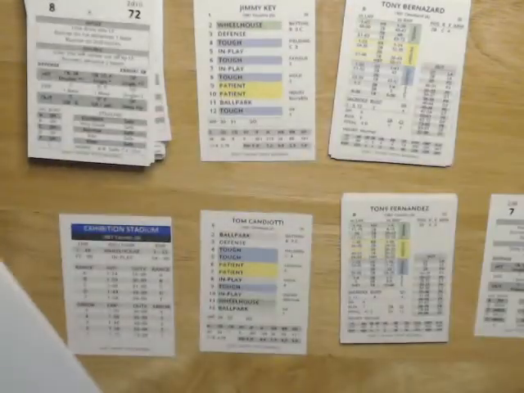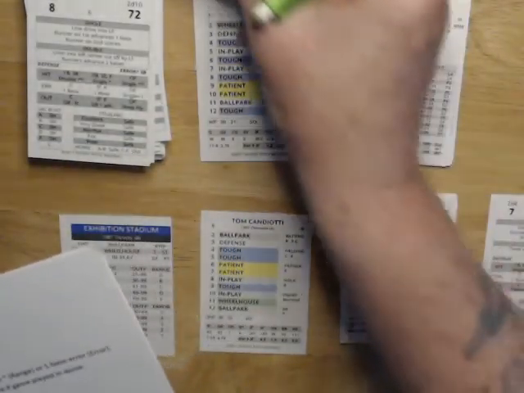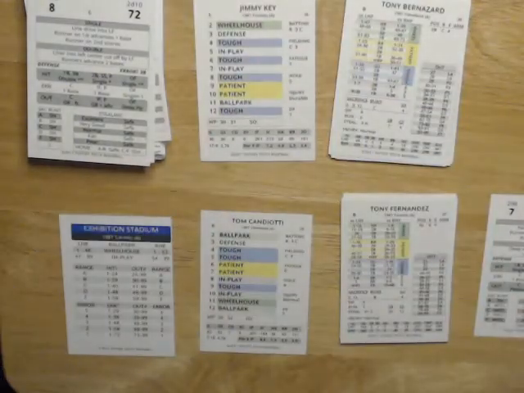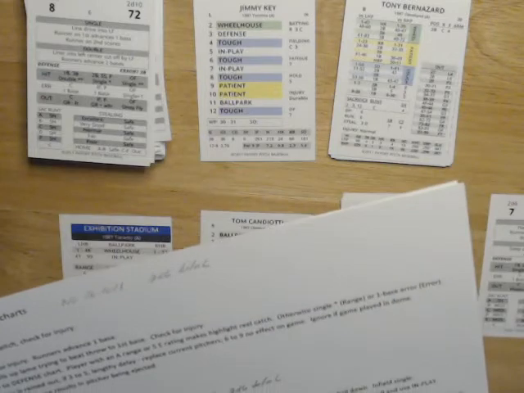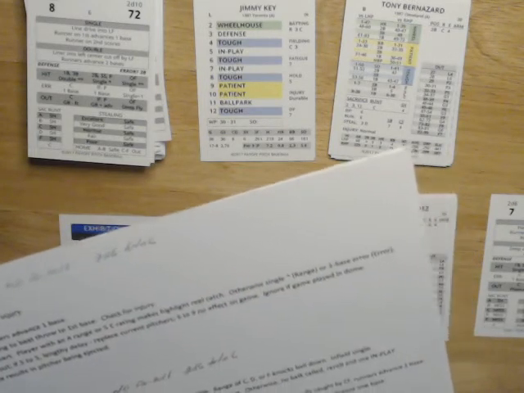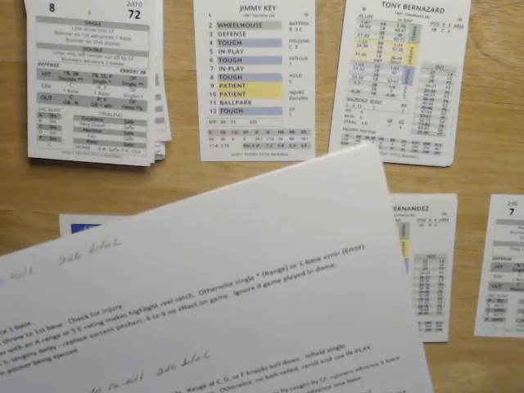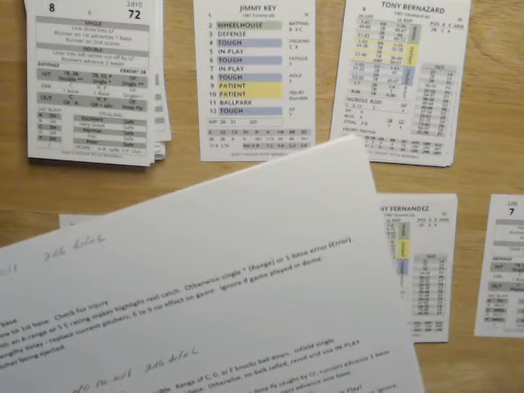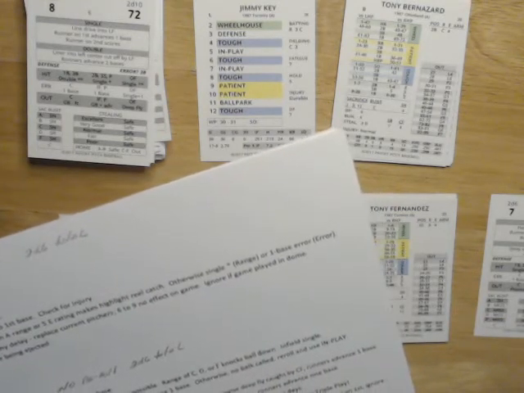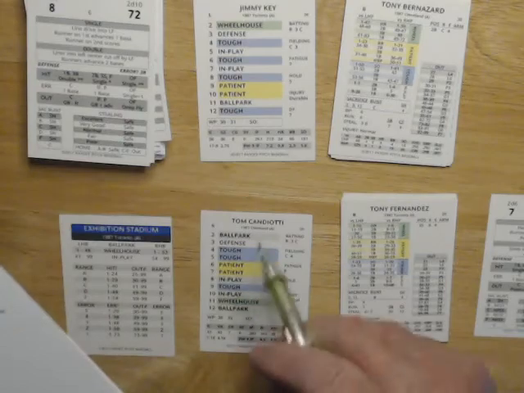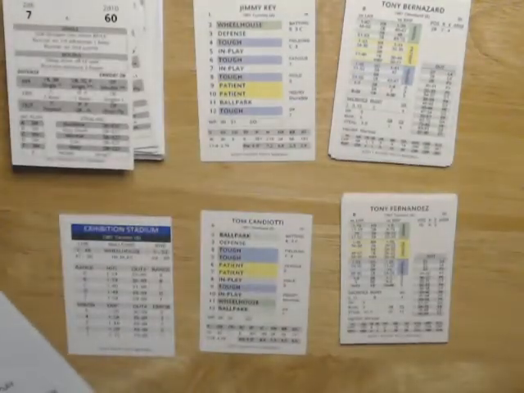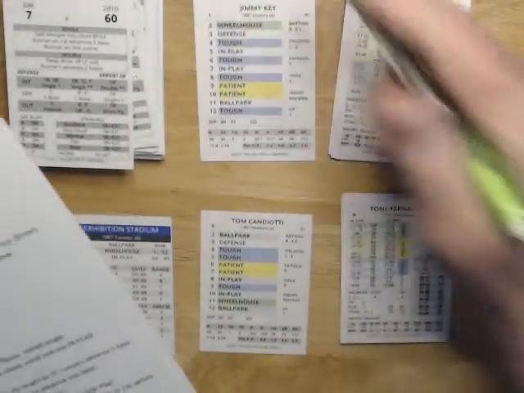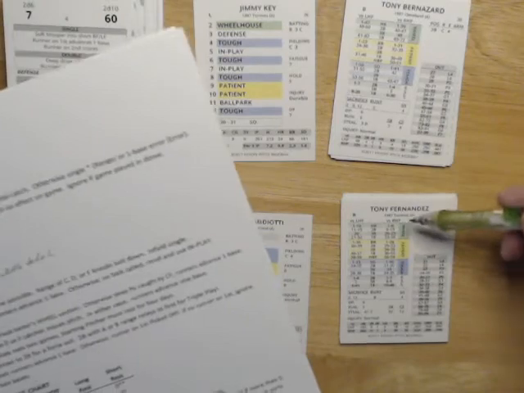Okay. 2D10's 4. Okay. If the result is within the home run range, re-roll the dice and check the batter's wheel section. Okay, it is in the home run range, so we're going to. Tony's getting another one on this little crazy 56, and it's a base hit.